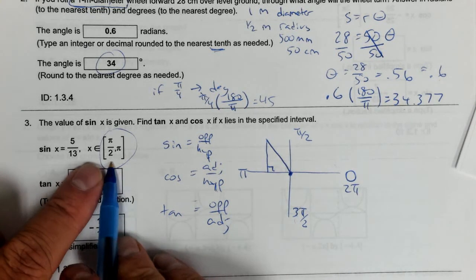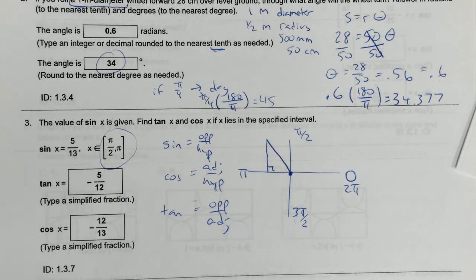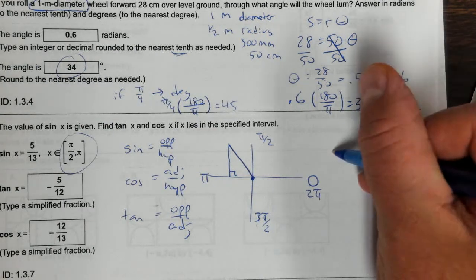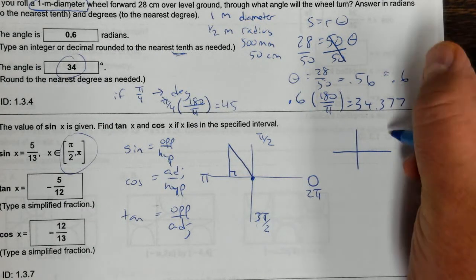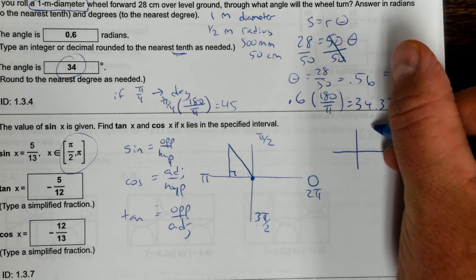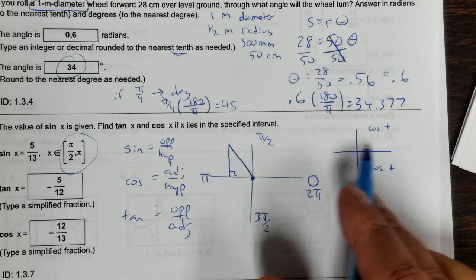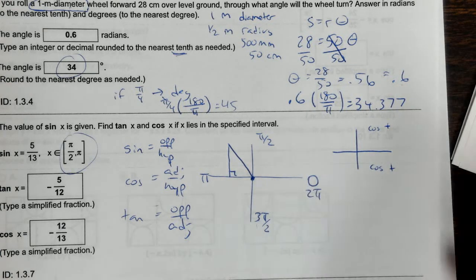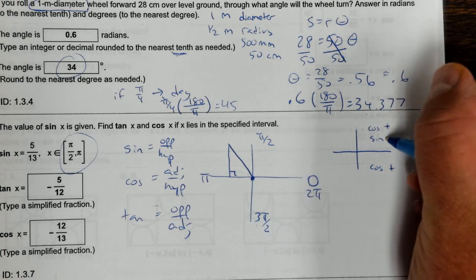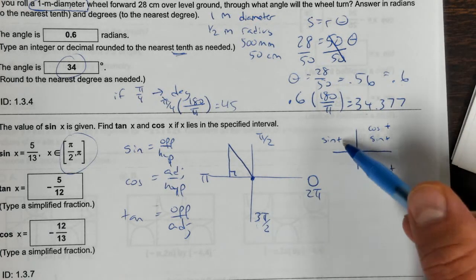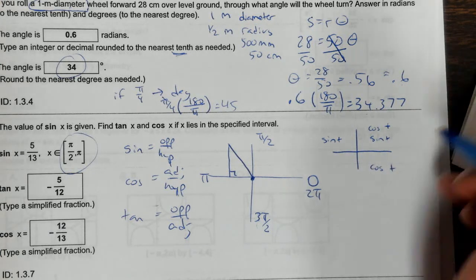So pay very, very close attention to your interval, because cosine is positive there and there, so that means it's negative there and there. Sine is positive there and there, which means it's negative downstairs.